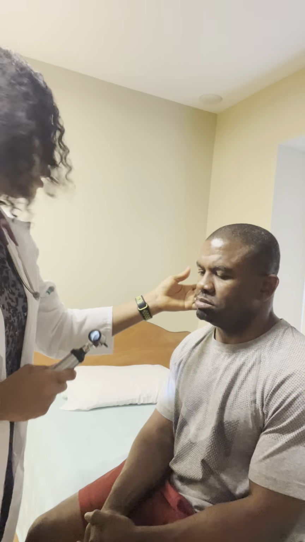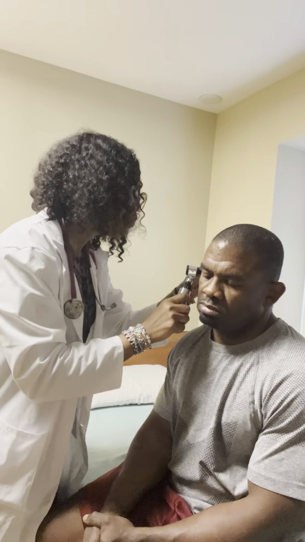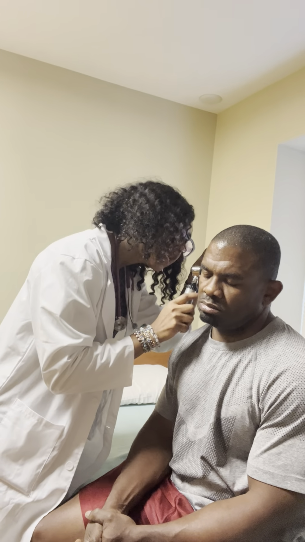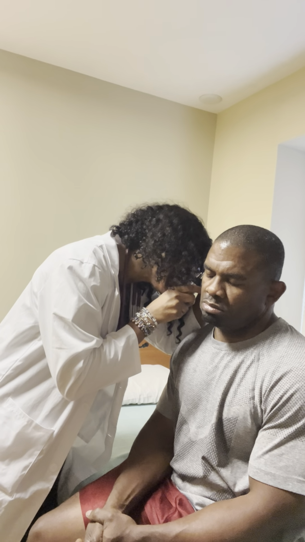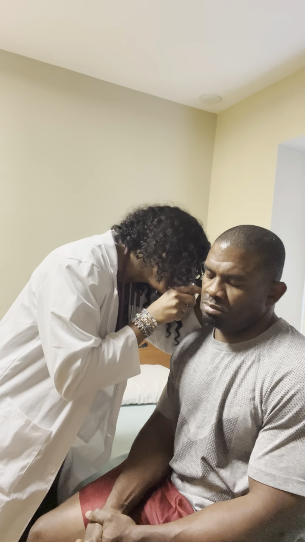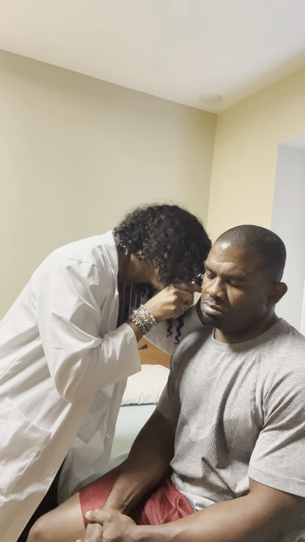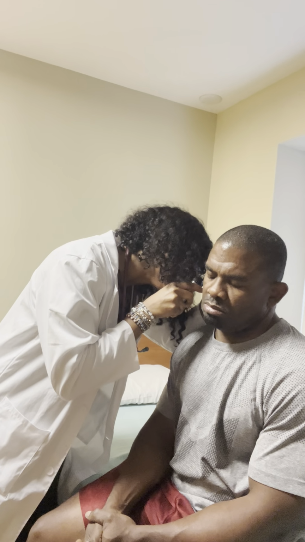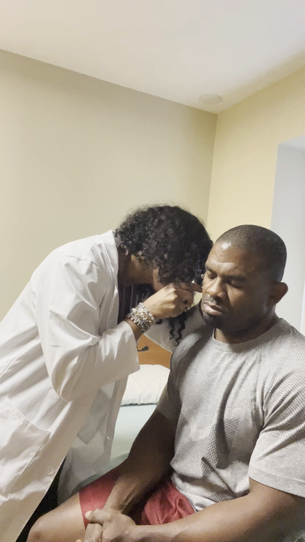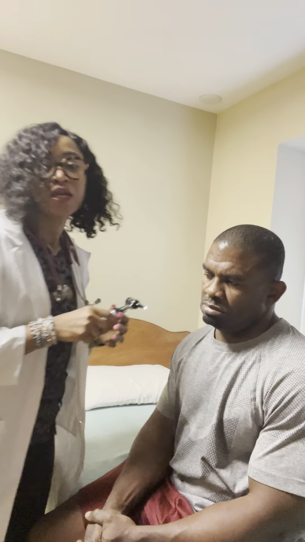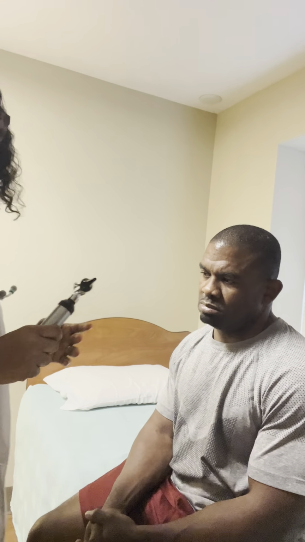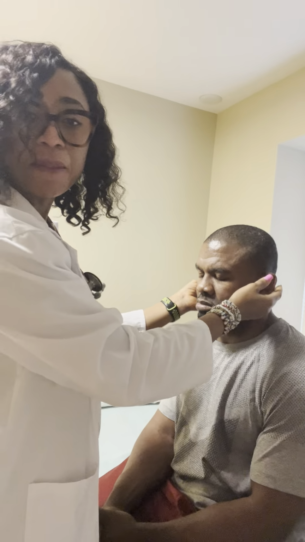And I will do the same on this ear. I will pull it up and back, and I'll be checking the external auditory canal. I don't see any redness, no drainage, no swelling, and I don't see any discharge. The tympanic membrane is pearly gray, and there's no fluid or effusion in the middle ear. And both are intact. Next, I'll be palpating the pinna.